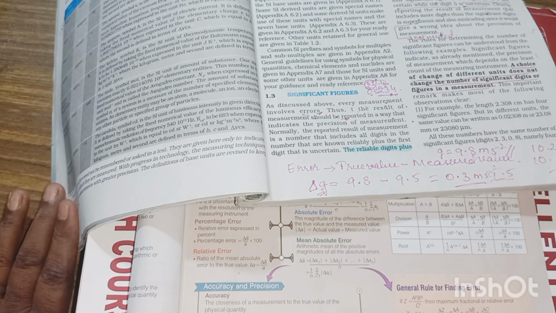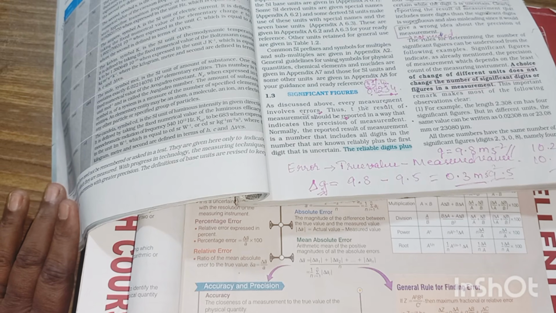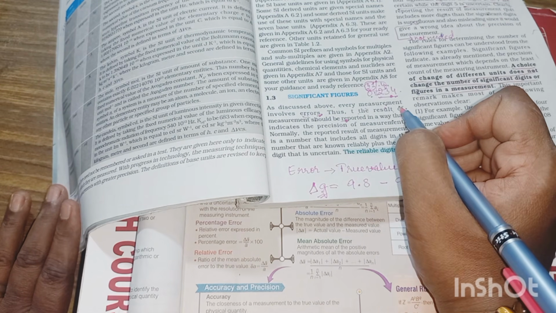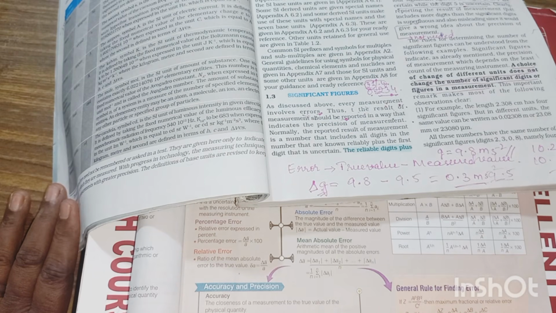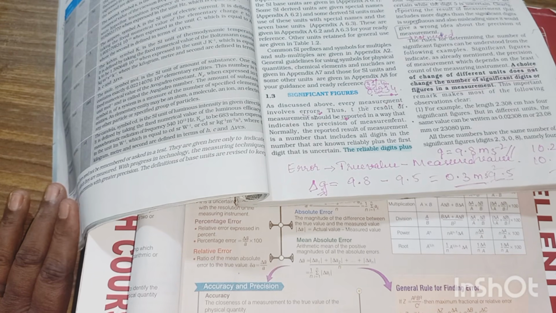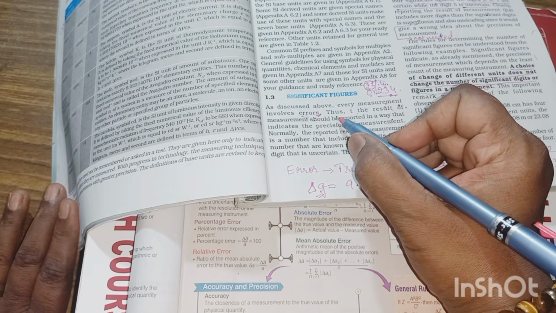Understood? On the first sentence itself I have explained what is meant by error. No issue, so let us go to the next sentence.